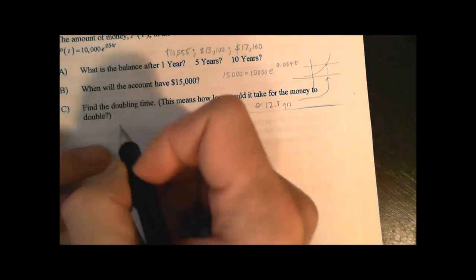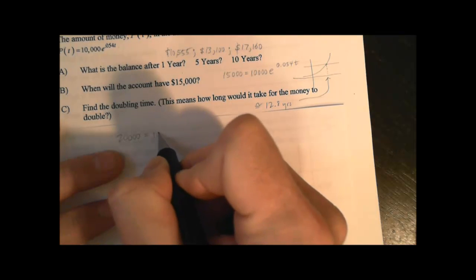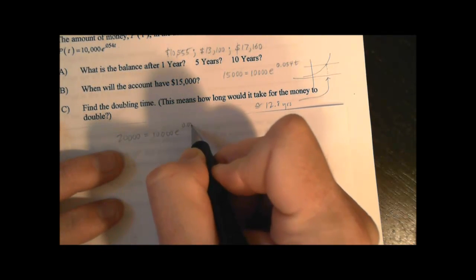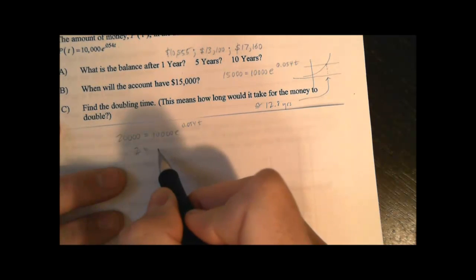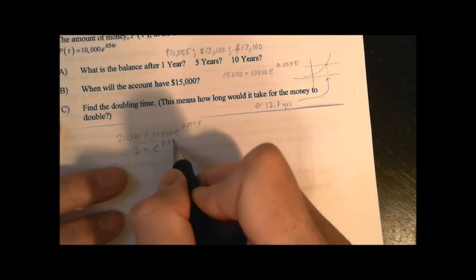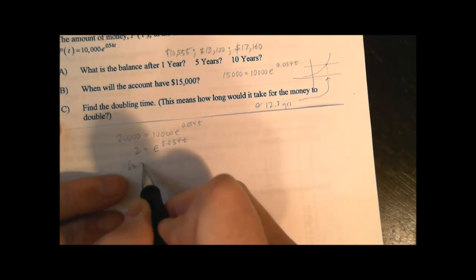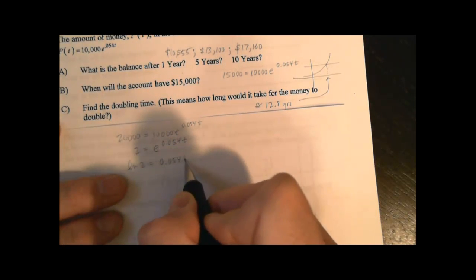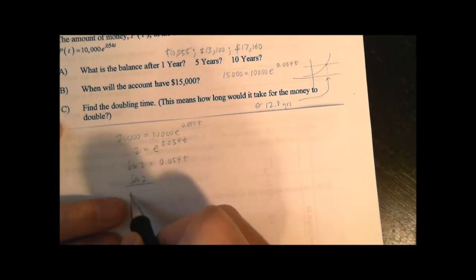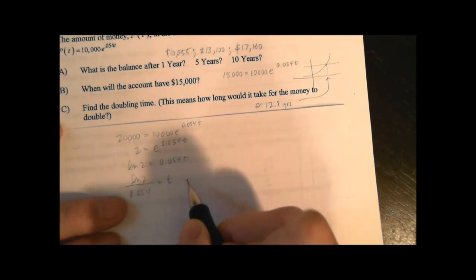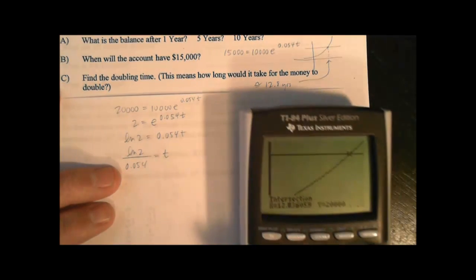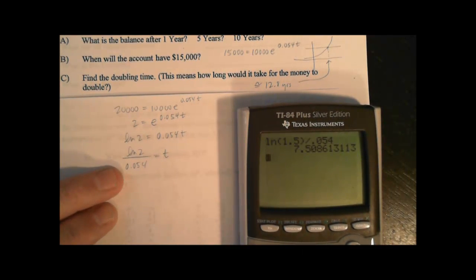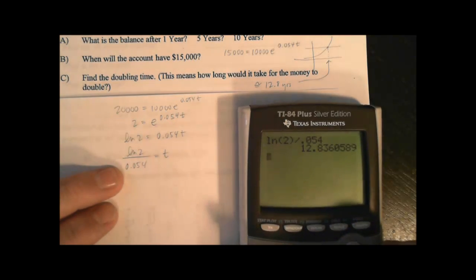Algebraically, which is your work, you would do something like, okay, we have 20,000 is the result of putting 10,000 into this account, and divide both sides by 10,000. You can rewrite this, and then we get natural log of 2 divided by 0.054. So natural log of 2 divided by 0.054, and you get 12.8, 12.9, depending on how you want to do it.